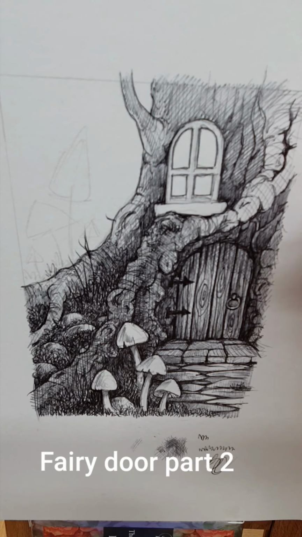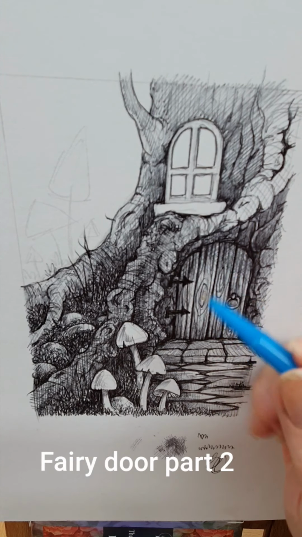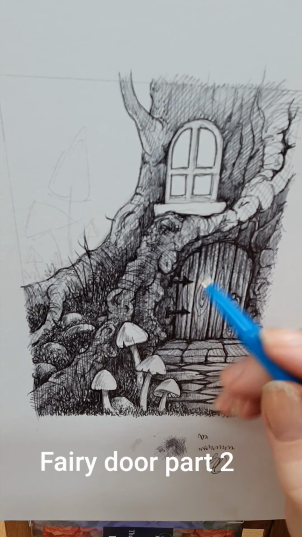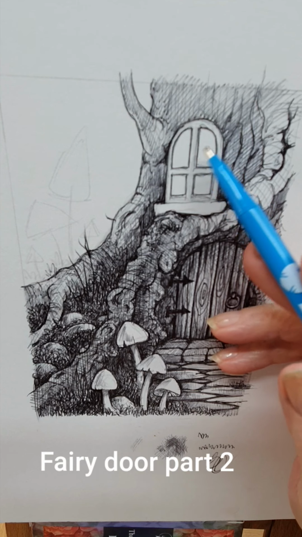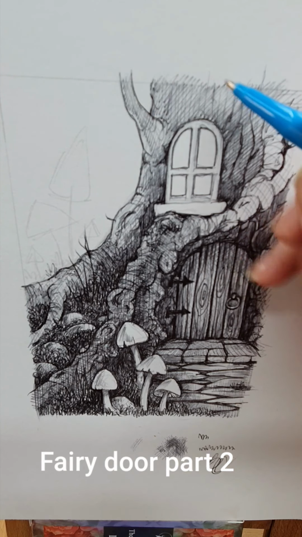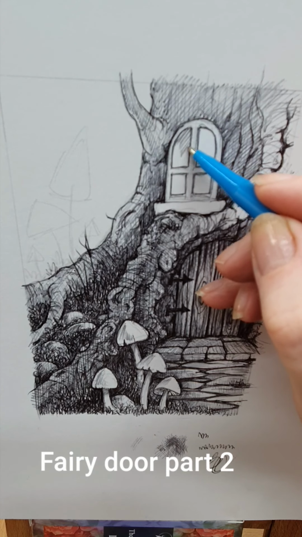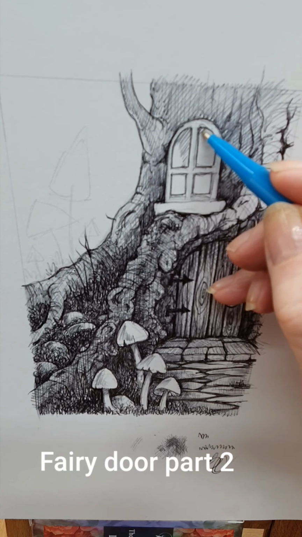Hello there, back again. Right, I've just been adding a bit more of my cross hatching and making it a little bit dark and what have you. So I thought I'd got to the window, so I'll do some of the window with you. All I'm going to do is add some very light strokes.